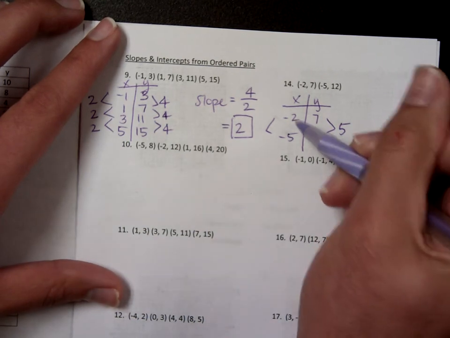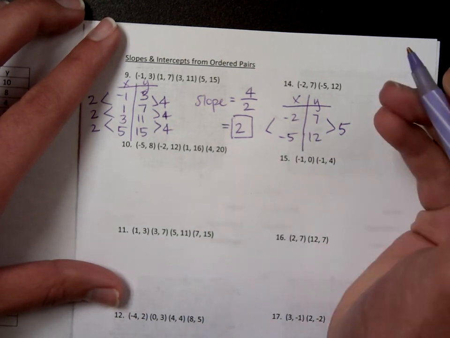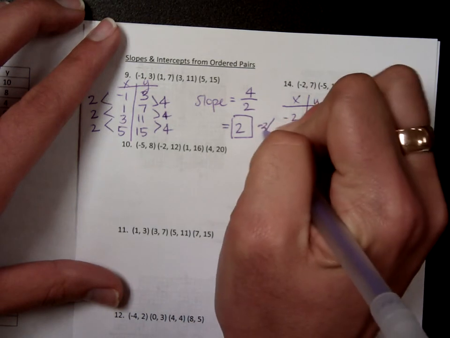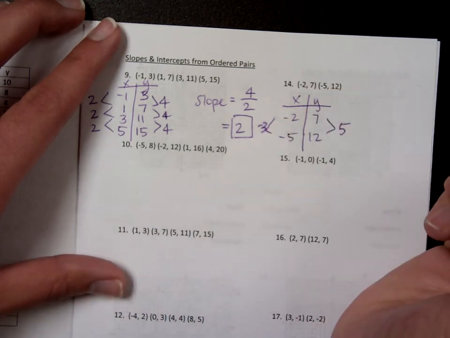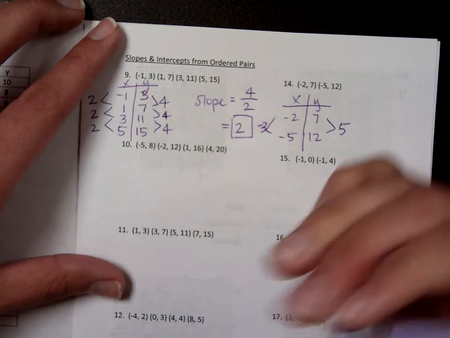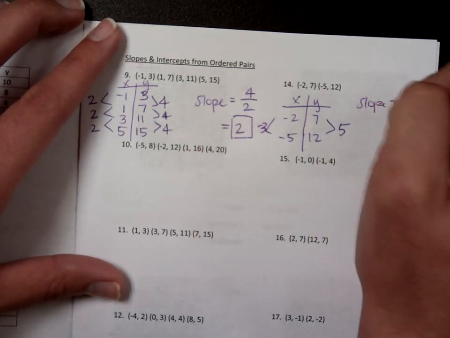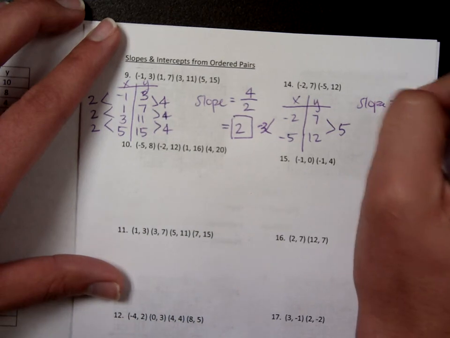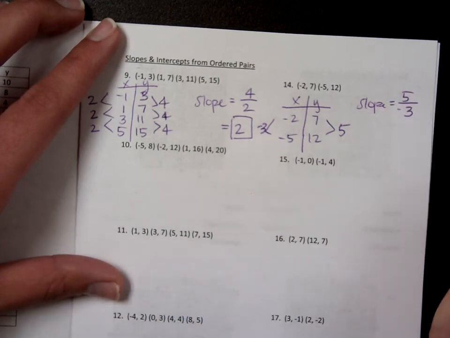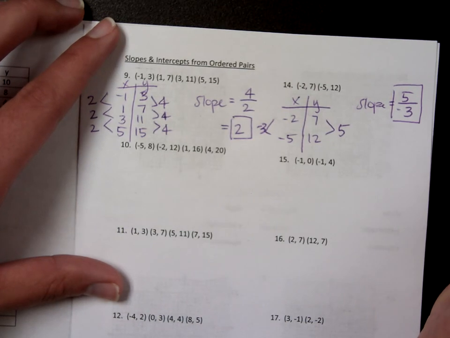If I go from negative 2 to negative 5, that's a change of negative 3, right? It went more negative. So my slope is my change in y divided by my change in x. So 5 divided by negative 3.